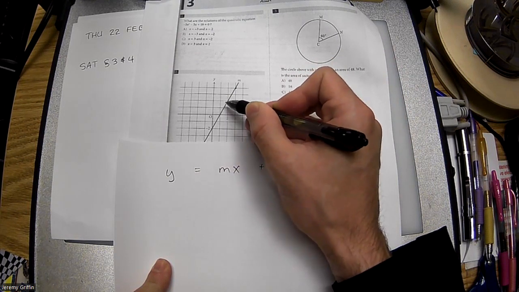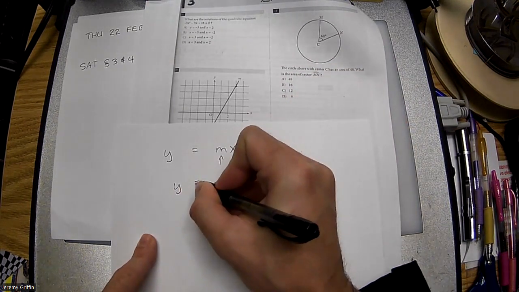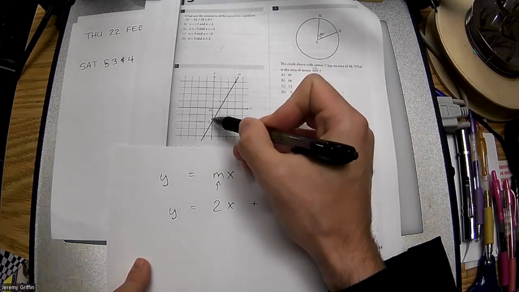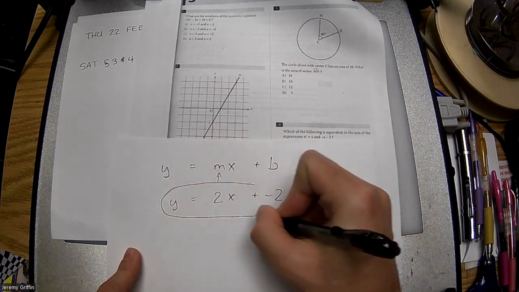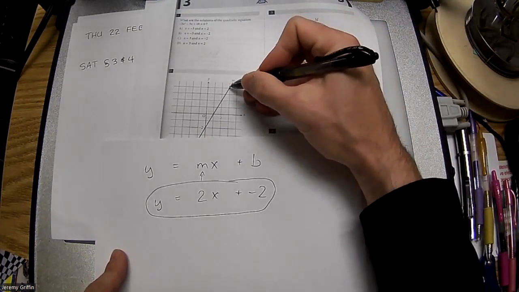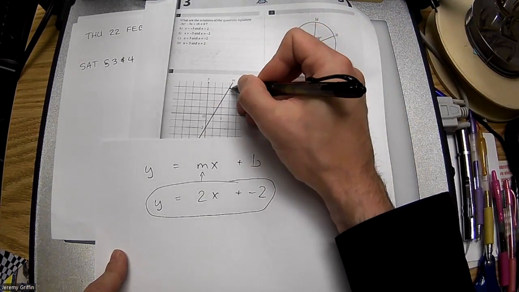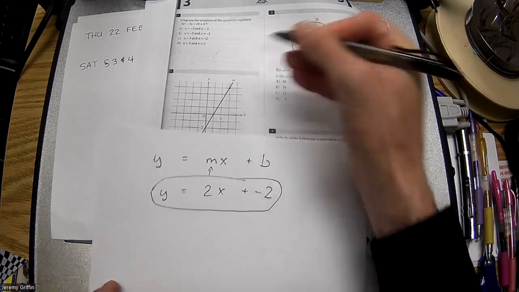See, it's going up 2 over 1. That's this number right here. So 2x plus, and then what's the y-intercept? -2. This equation will describe every single point on that line. For example, what if I pick this random point right here? This is the point (3, 4). You see over 3, up 4 from the origin, right? So if I plug in 3 for x, I should get 4 for y. Let's see if it does.